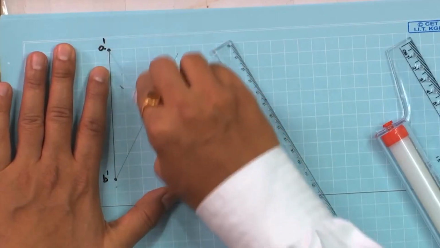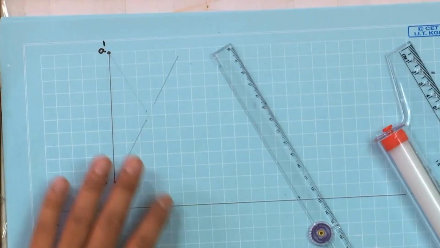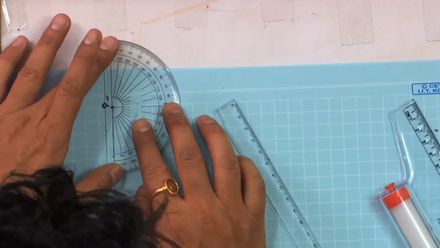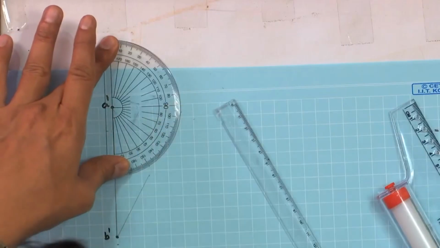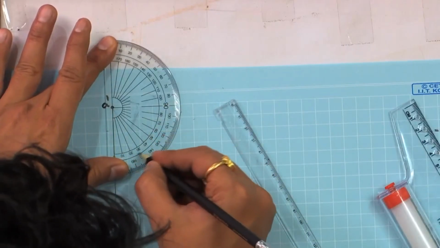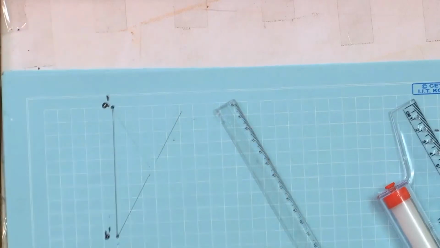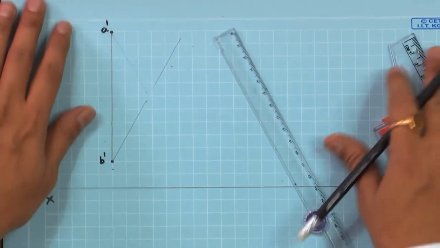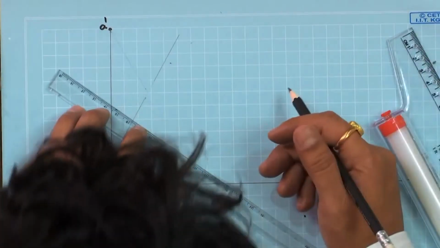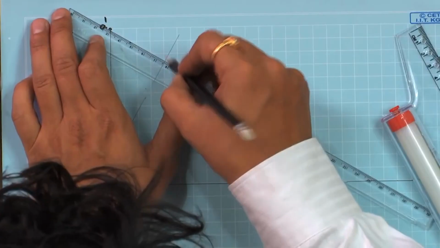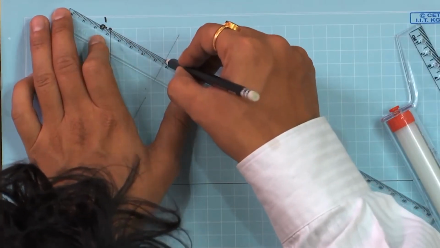It is not an equilateral triangle. So, it is supposed to make 60 degrees, somewhere there. So, join these lines.